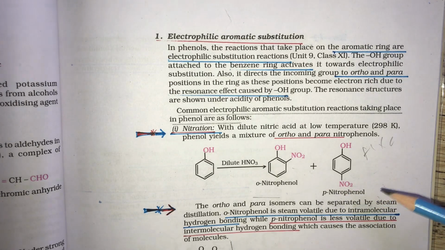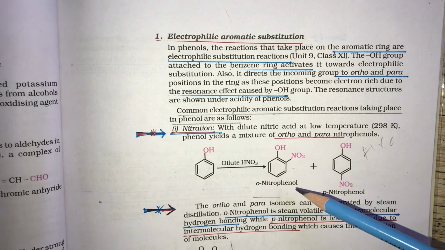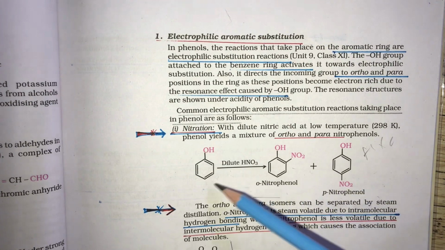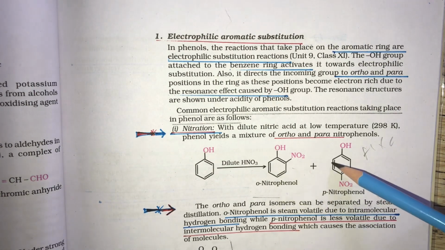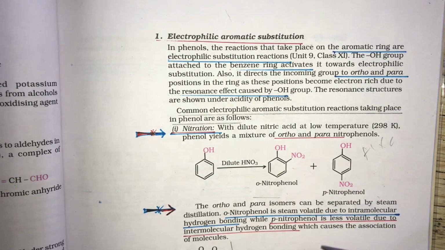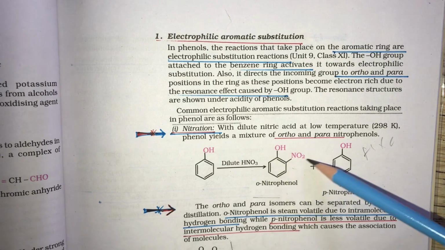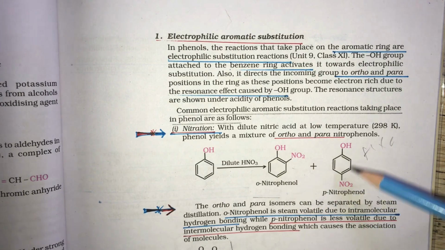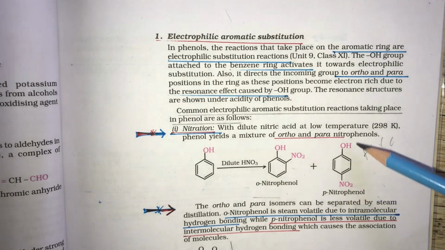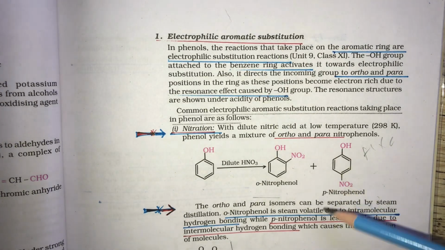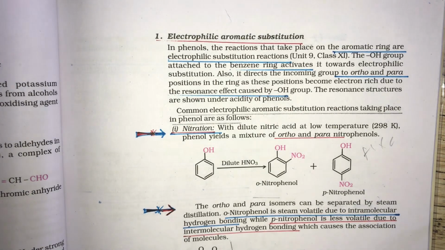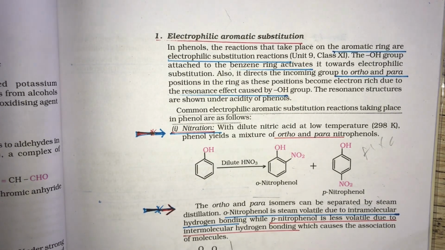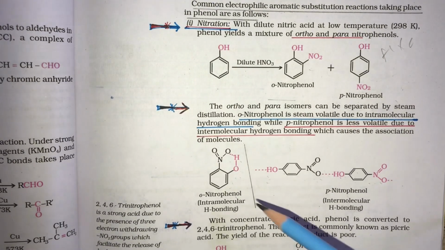Nitration, the substitution of the NO2 group, the nitro group, at low temperature with dilute nitric acid. On nitration of phenol with dilute nitric acid at low temperature, orthonitrophenol and paranitrophenol are formed. Here orthonitrophenol, 1,2-nitrophenol, and 1,4-nitrophenol, paranitrophenol, are formed as a mixture, and they can be separated by their volatility.